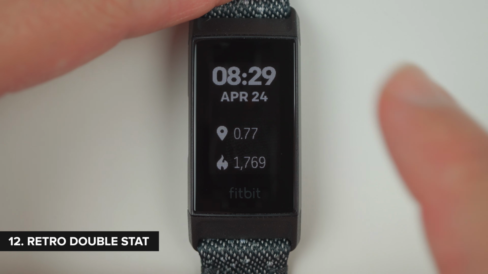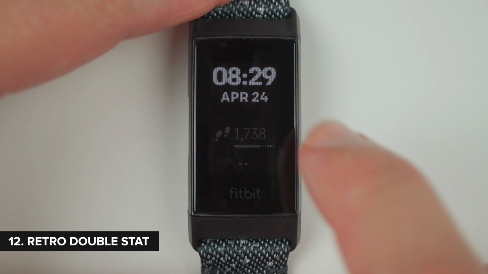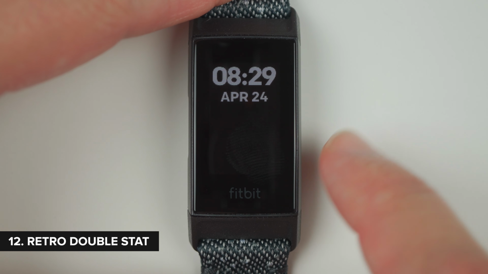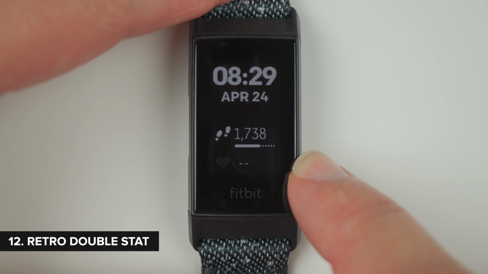So those are your only options. You can't customize which two things show up. So like if you want active zone minutes and steps, you can't have them on the same screen, unfortunately.